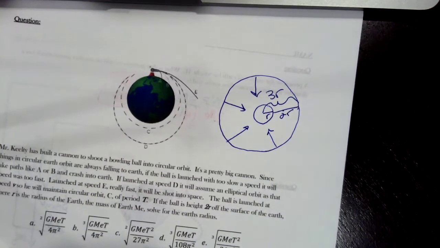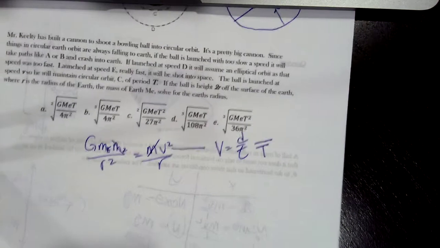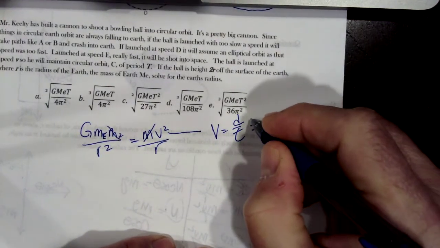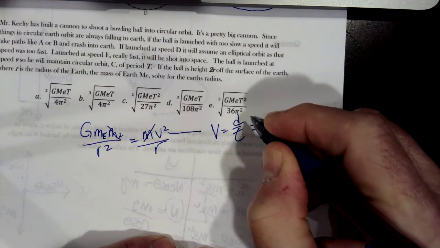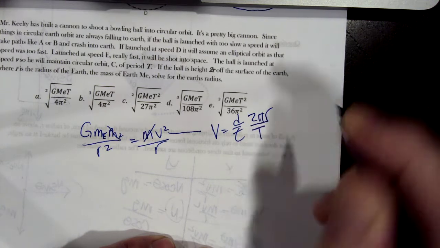I'm allowed to use big T in my answer. That's the time to go around once. If you use that as the time to go around once, you have to use the distance you went around once. That's the circumference, so it's 2 pi r.